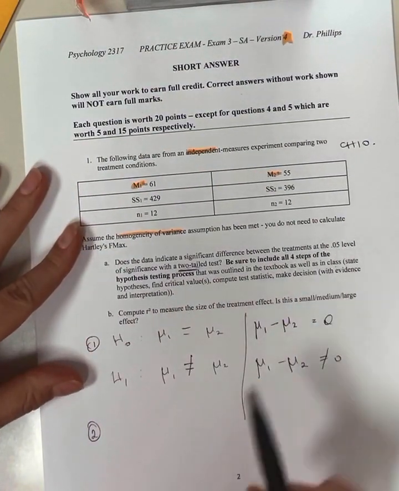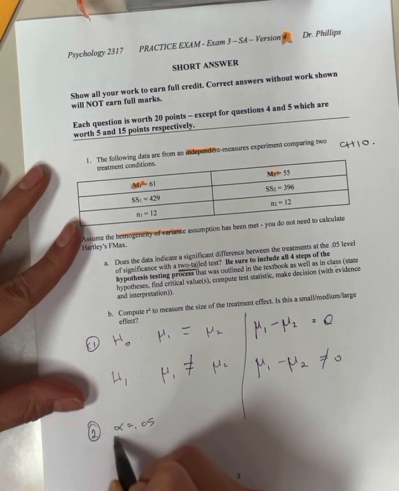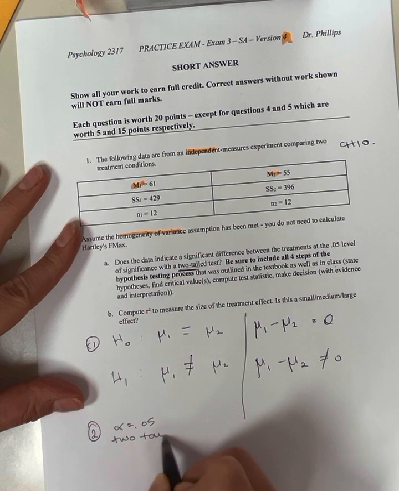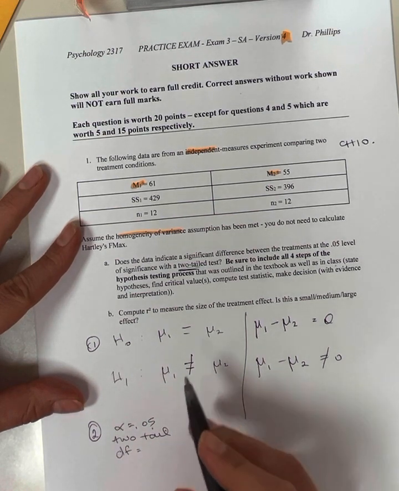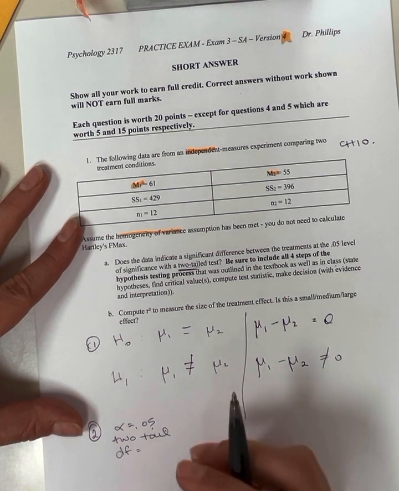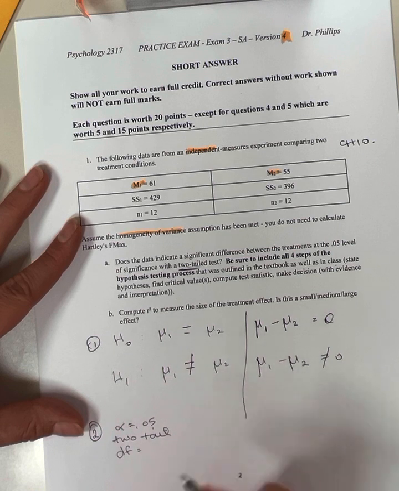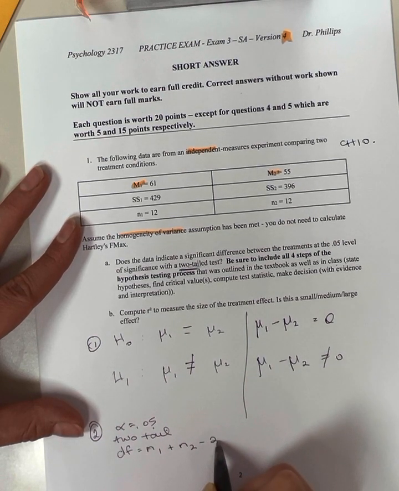Based on the question, we know that we have an alpha of 0.05. We know that we have a two-tail test. We need to calculate our degrees of freedom. Degrees of freedom for an independent measures or independent samples t-test is n1 plus n2 subtract 2.